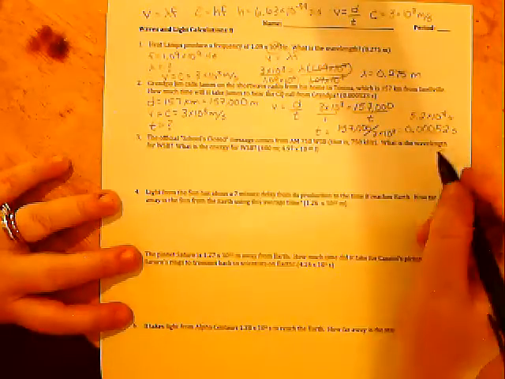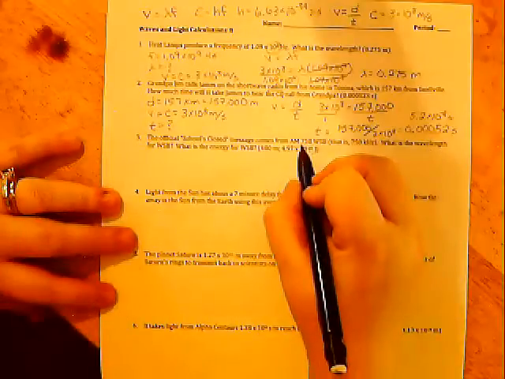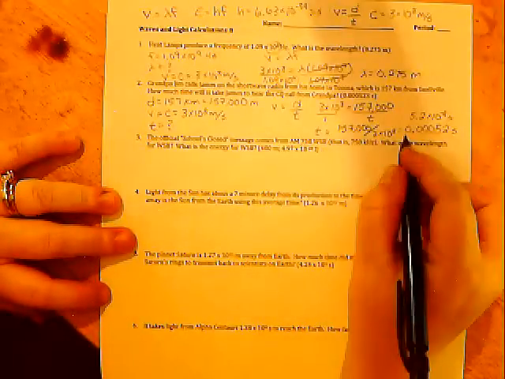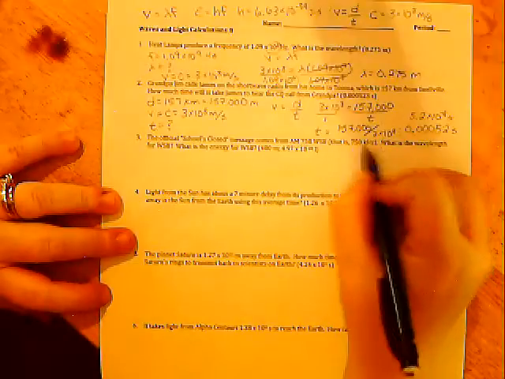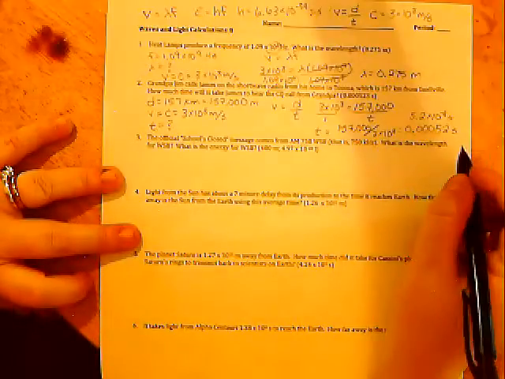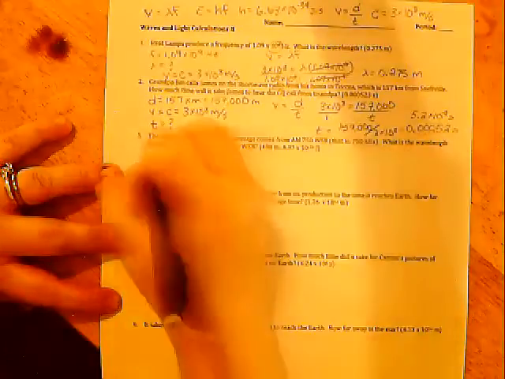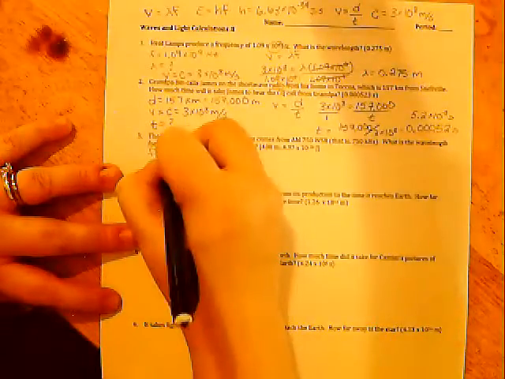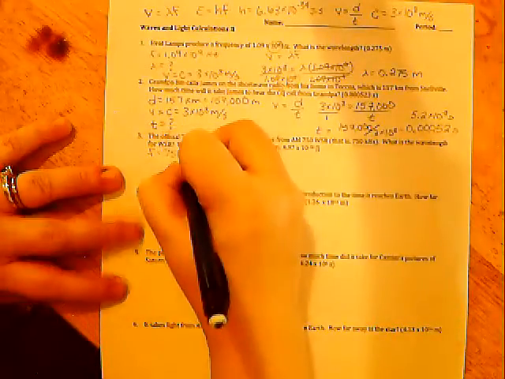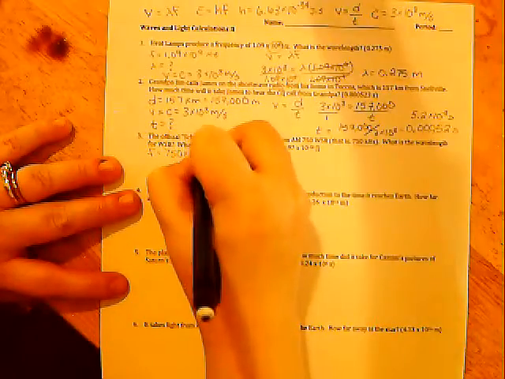All right, number 3, the official school's closed message comes from AM 750 WSB, that is 750 kilohertz. What is the wavelength for WSB? What is the energy for WSB? All right, so they've given us frequency, 750 kilohertz, which is times 10 to the 6th.